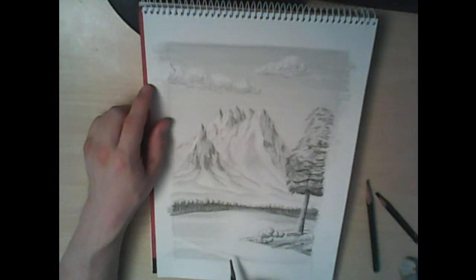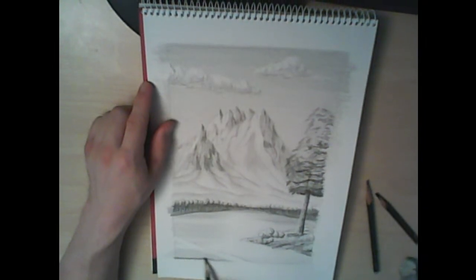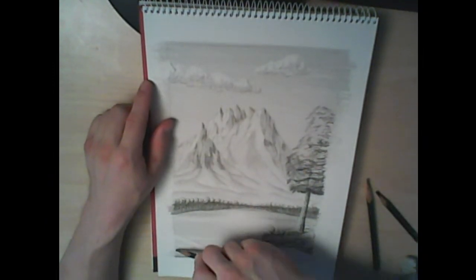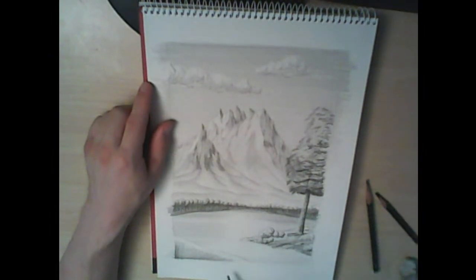Bushes and some grass growing there. Using the 3B pencil, I make the lower part darker than the upper part. And the part to the left darker than the area that goes to the right into the frame.